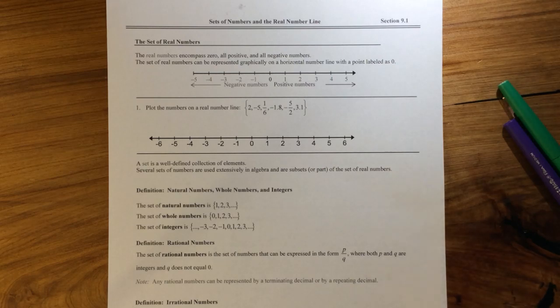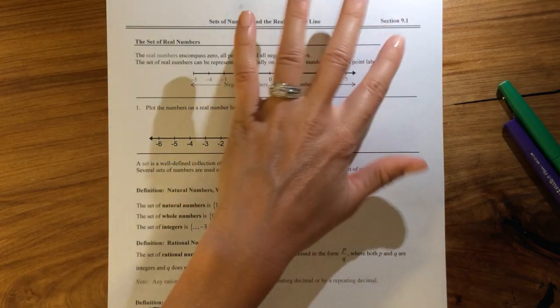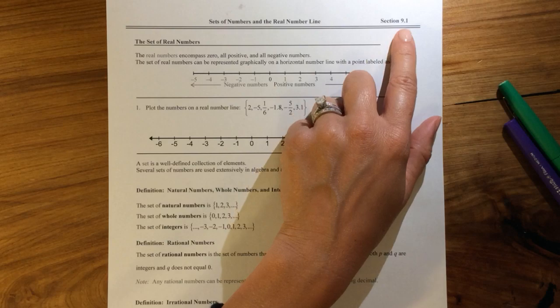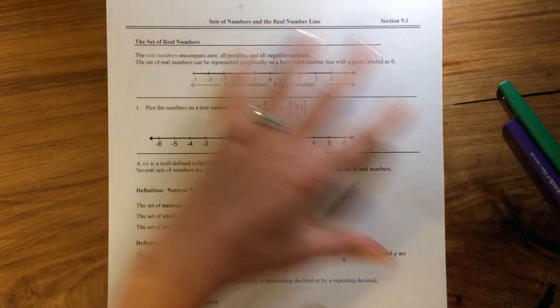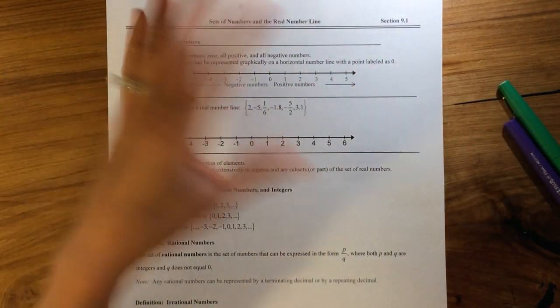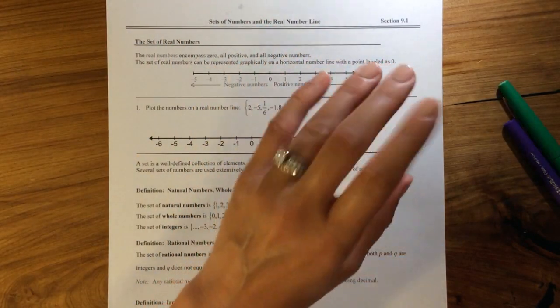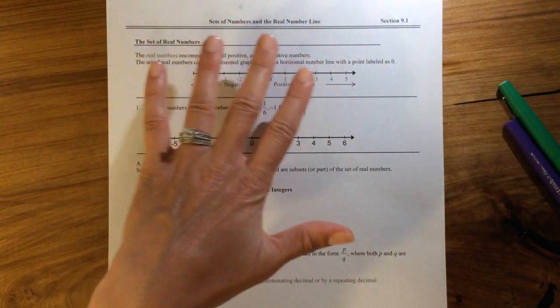Okay, to start off, we are going with sets of numbers and the real number line. In the book, if you had a book, this is section 9.1, just so that we can get everything in order. I'm going to reference section 9.1 because in the old version of the book, that was the section. So just for clarity, I am going to use that, but don't worry, there really is no book.